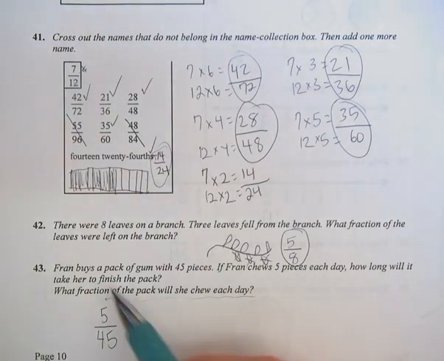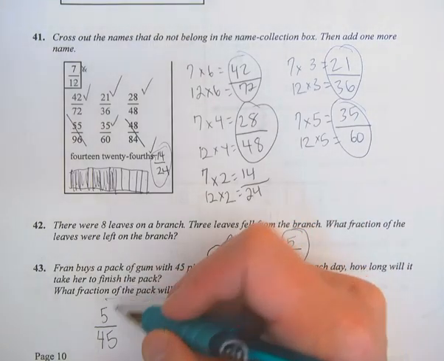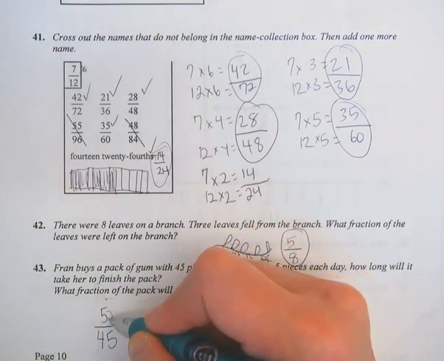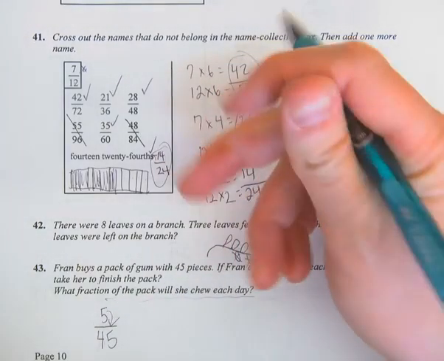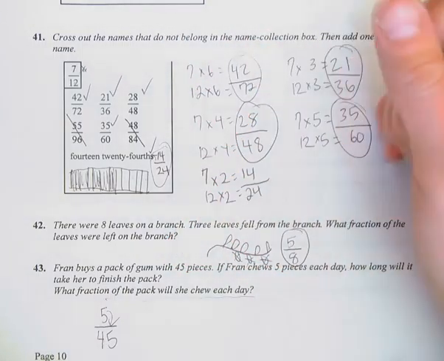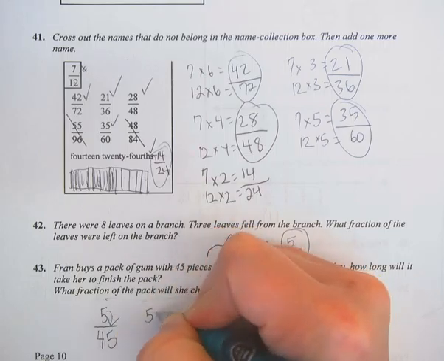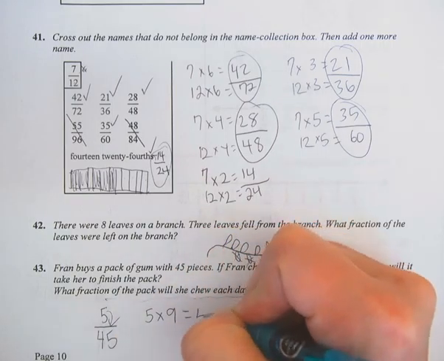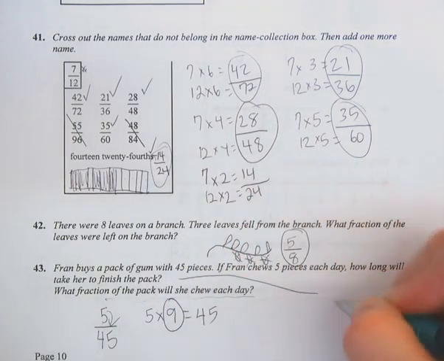Now it wants to know how long it will take her to finish the pack. So you have to figure out how many times 5 goes into 45. And you can just add it up, like you can count 5, 10, 15, 20, 25, 30, 35, 45, and see how many you get. Or you can just know that 5 times 9 equals 45, and it's going to take her 9 days.